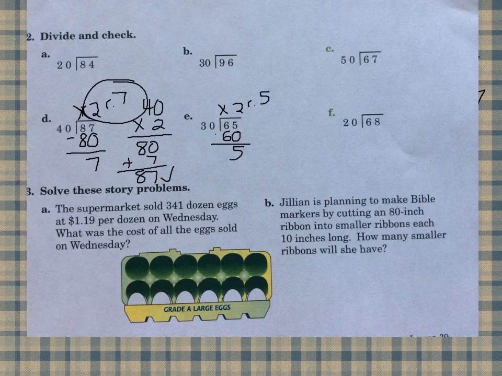Now we're going to check it. 30 times 2 is 60, plus 5 is 65. And so it checks, and 2, remainder 5 is correct.